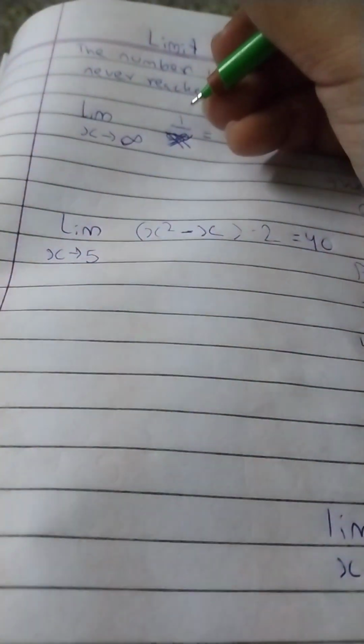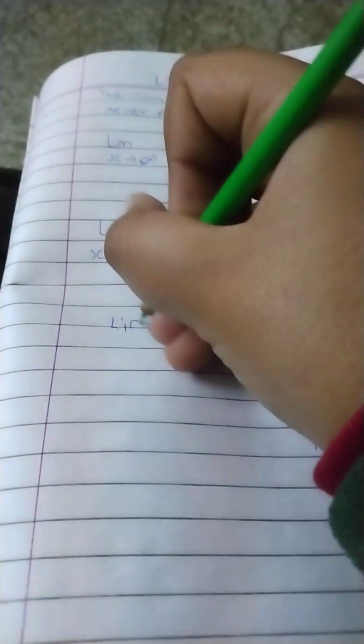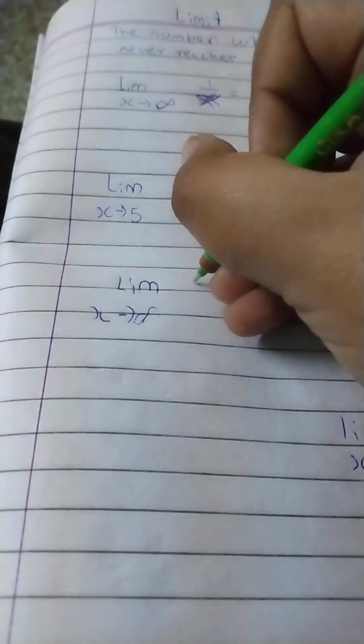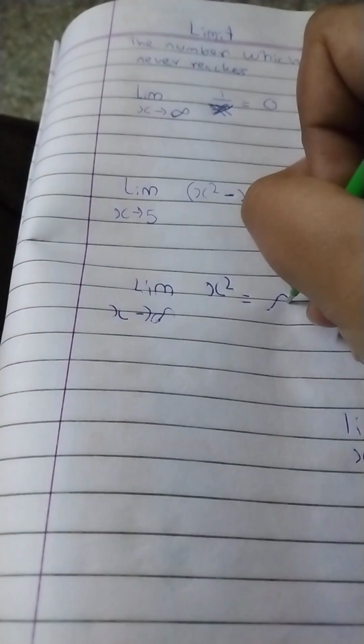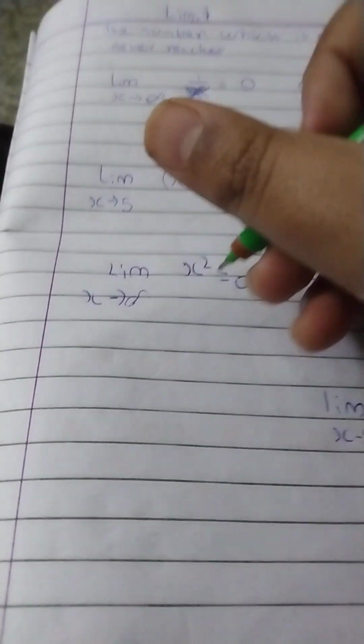Now, what are the squares now? This can come from many options. What are the squares of the number x to infinity going to? It goes to infinity itself, or maybe as well as infinity squared.